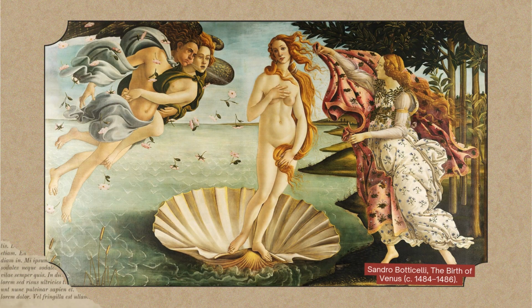Now we enter the Renaissance. This painting is called The Birth of Venus, by the Italian artist Sandro Botticelli. Venus is a goddess from Roman mythology. During the Renaissance, artists rediscovered the stories of ancient Greece and Rome.